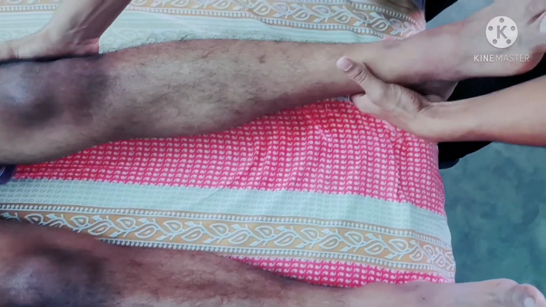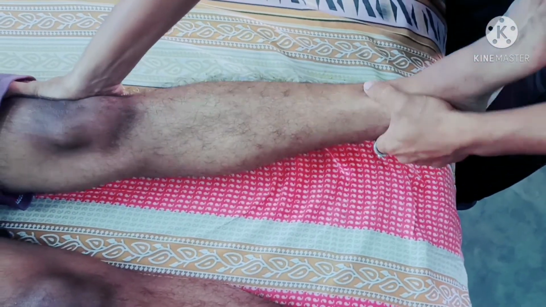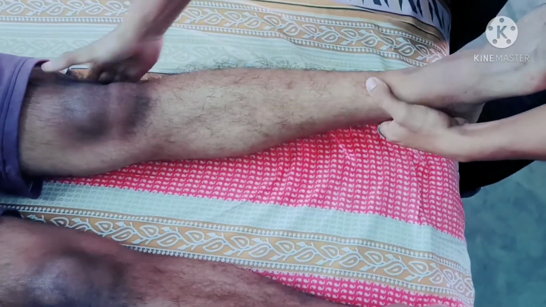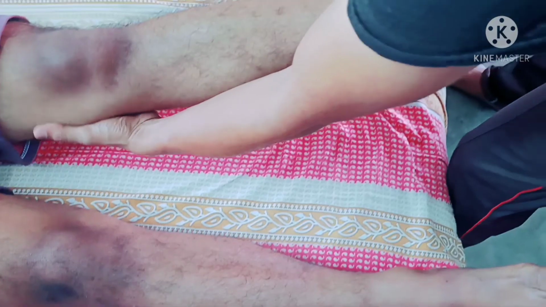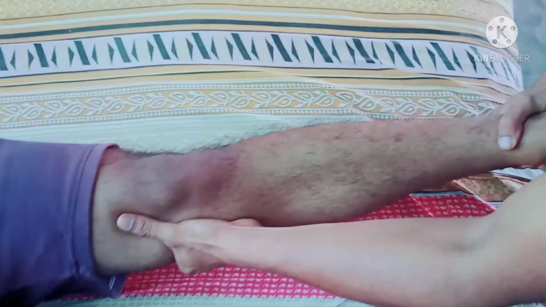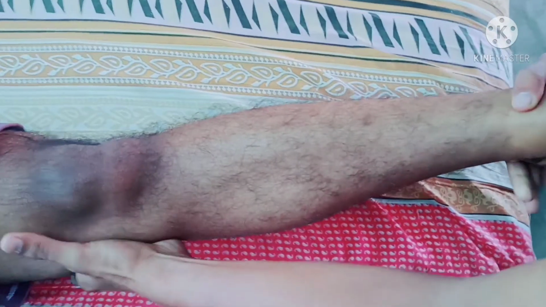Ask the patient to lie supine and lift the thigh to 30 degrees. Push the knee medially and pull the ankle laterally. Ask the patient to stay in the same position. Push the knee laterally and pull the ankle medially.